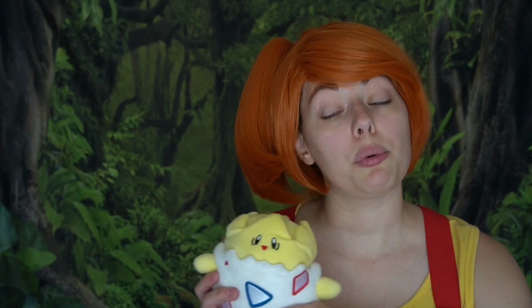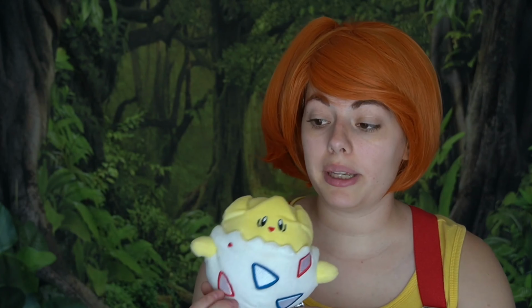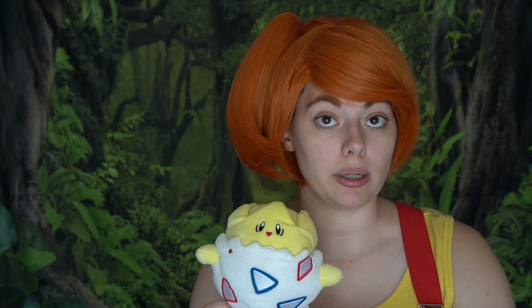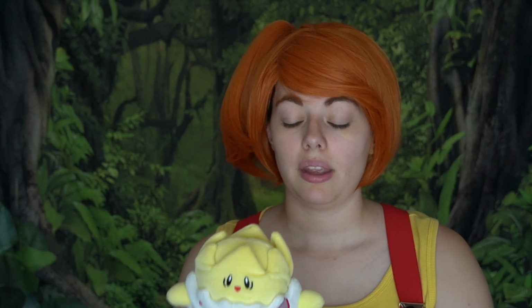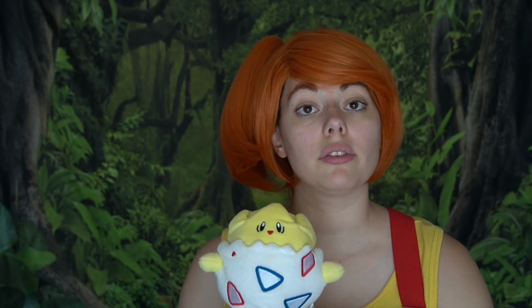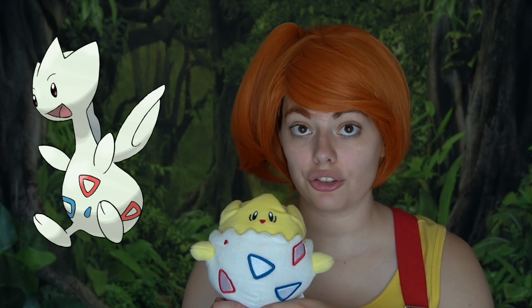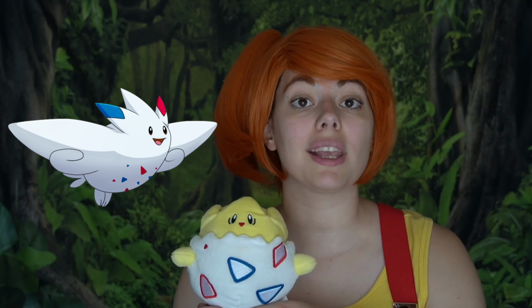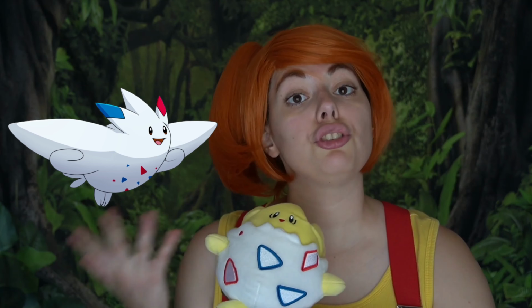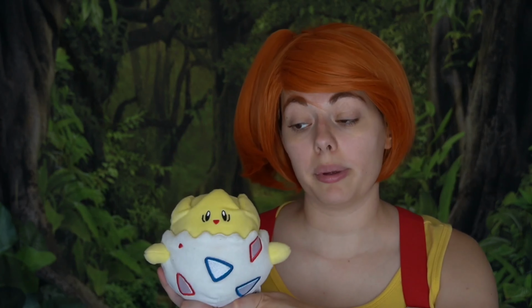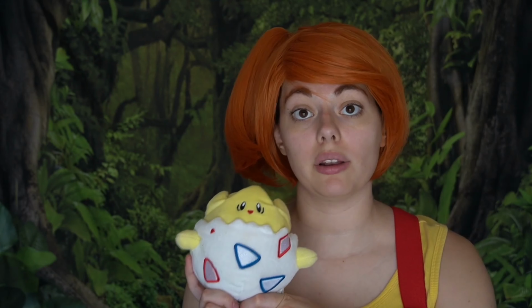So as an example, we'll be using my friend Togepi. Togepi is what is considered a baby Pokemon. It is in the infant stage. It does come out of an egg. Togepi evolves into what is called Togetic, which is its juvenile stage. And from there evolves into Togekiss, which is its adult or mature stage. So in this case, Togepi already has a fully fleshed out life cycle.